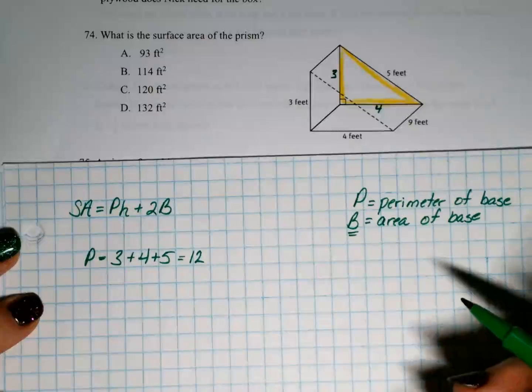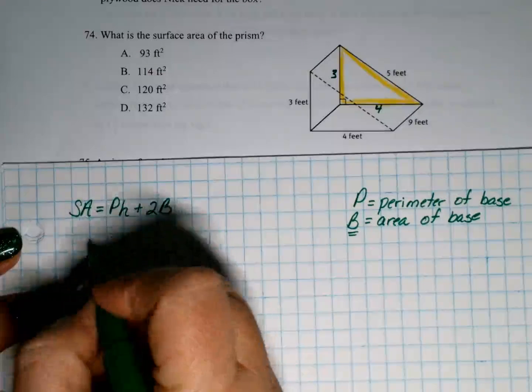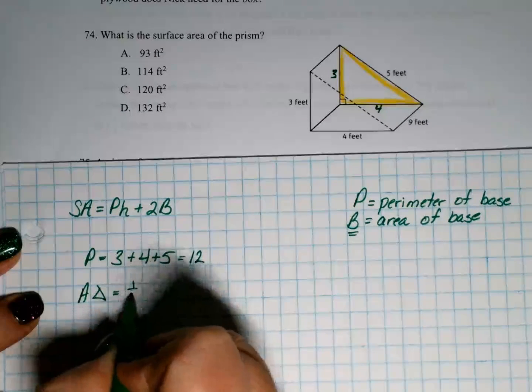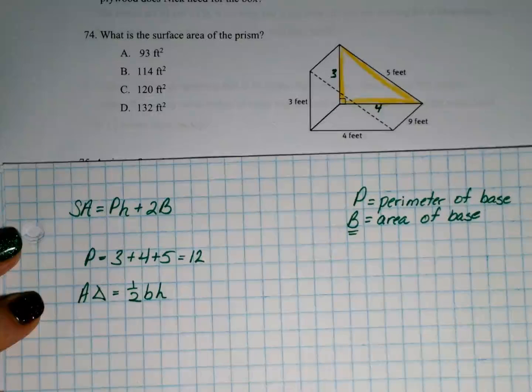Okay, so how do I find the area of a triangle? This would be a good time for you to have your notebooks out so you have your notes. 1/2 base times height, okay? So my area of a triangle is 1/2 base times height.